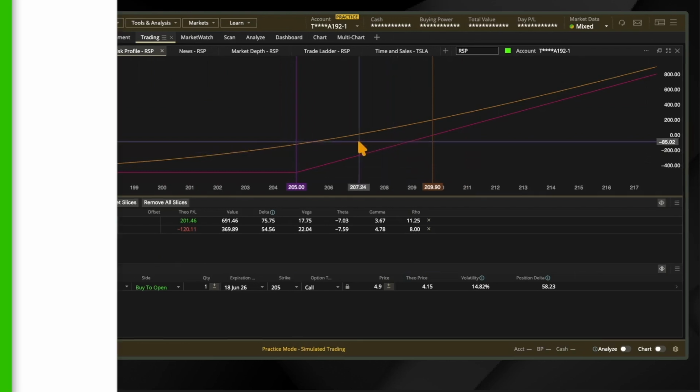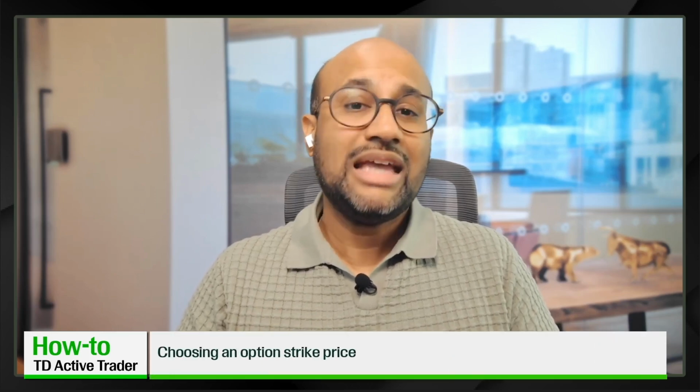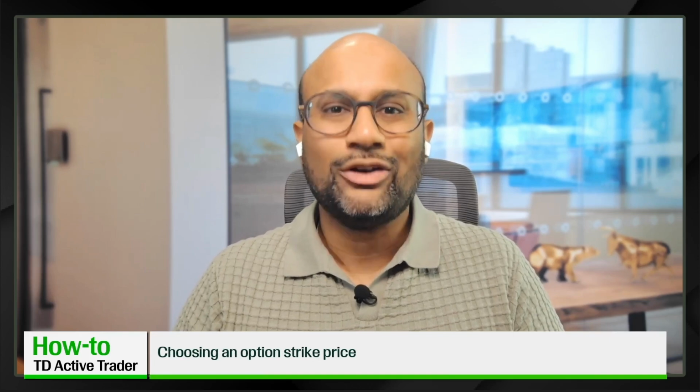And there you have it. Combining these three steps: technical analysis for price targets and trends, delta for probability of in-moneyness, and the risk profile for expected gain and loss, can help take the guesswork out of your next move.